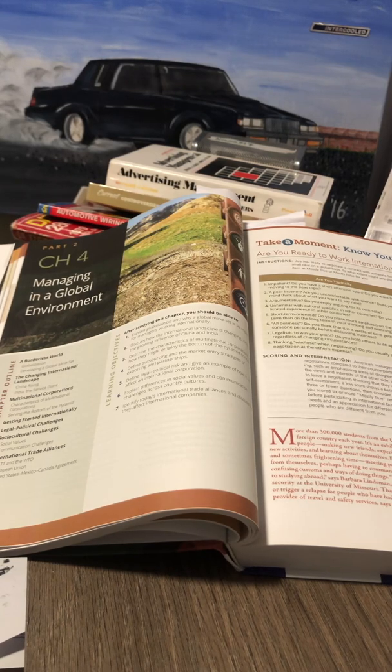For 4.1c, organizational justice. Distributive justice is people's perceptions of the fairness of the distribution of rewards. Procedural justice is individuals' perceptions of the fairness of the process used to determine outcomes. Interpersonal justice is the fairness people see in how they are treated by others. Informational justice is the perceived fairness of the information used for decisions.